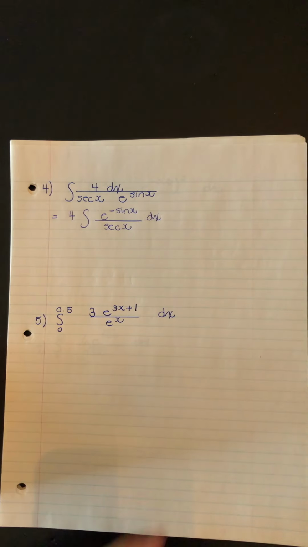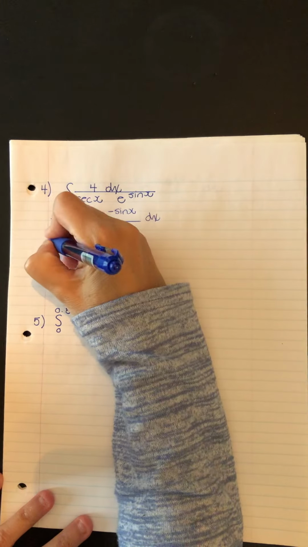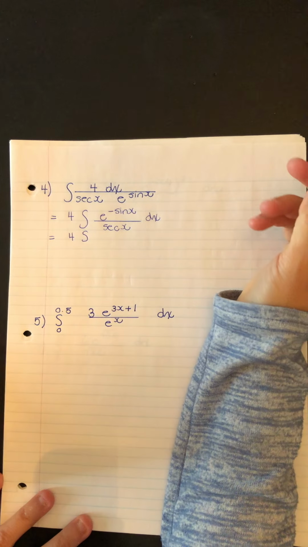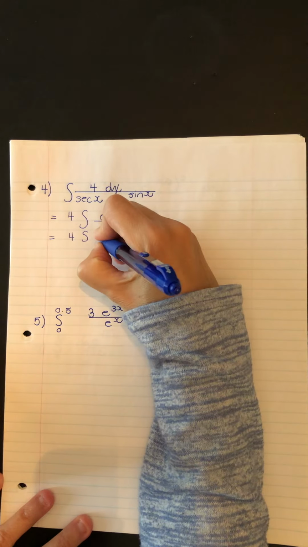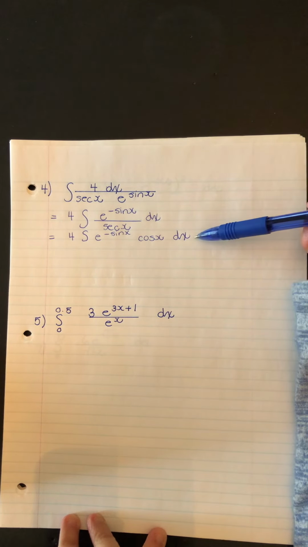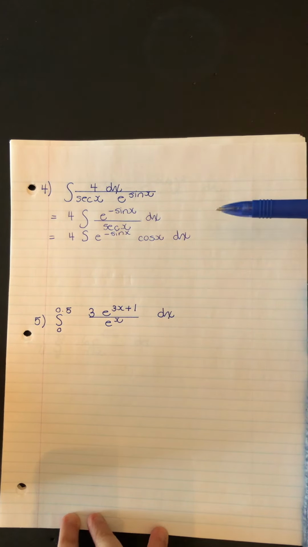So it would be better still to write this 4 times the integral of e to the negative sine x times the cosine of x with respect to x. Okay, so now there's no longer any denominators. So in going from this step to this step, we changed 1 over secant x into cosine x. And now we're ready to get started.